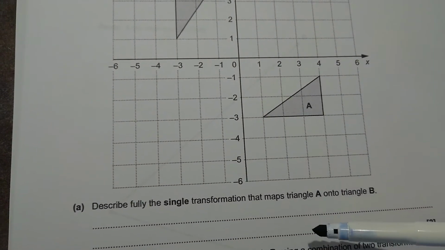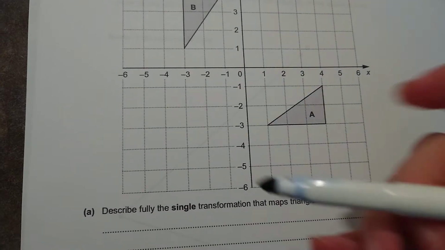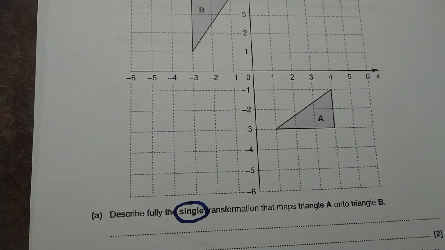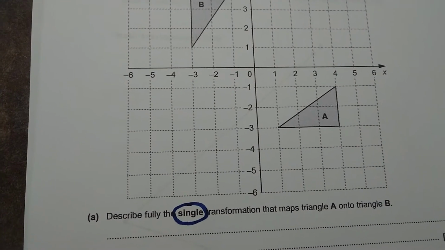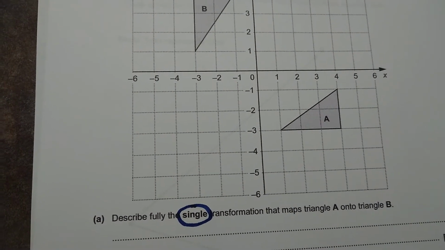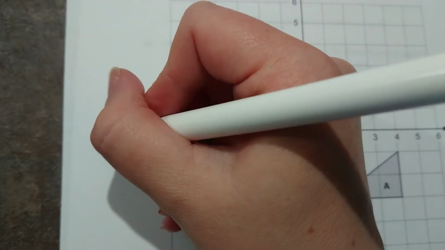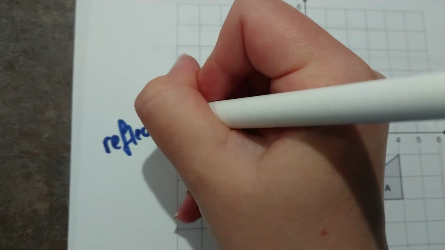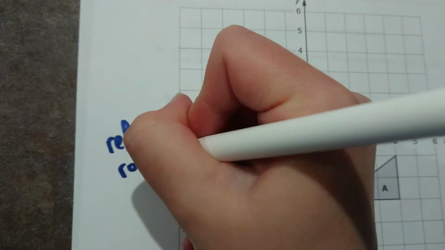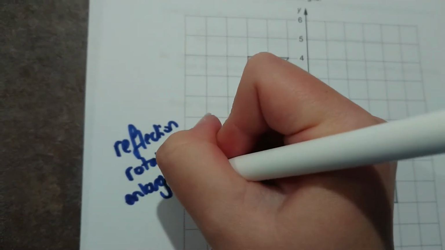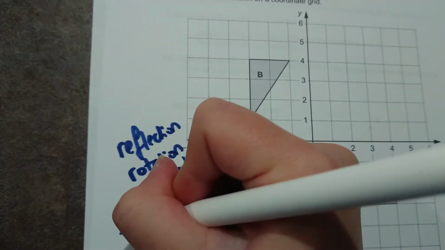So the first one here is to describe the single transformation that maps A onto B. So make note of the word single, that just means one transformation. So you cannot say things like a reflection, then a rotation, that's two. So transformation is the other key word, and for revision's sake, they are reflection, rotation, enlargement, and then translation.